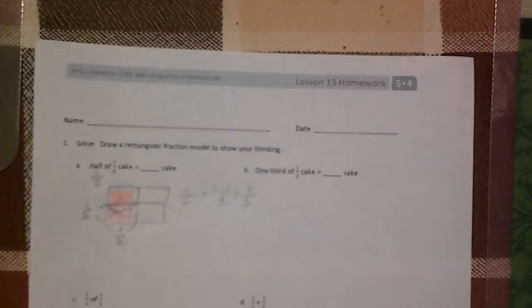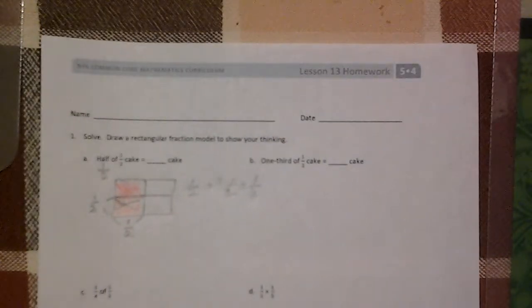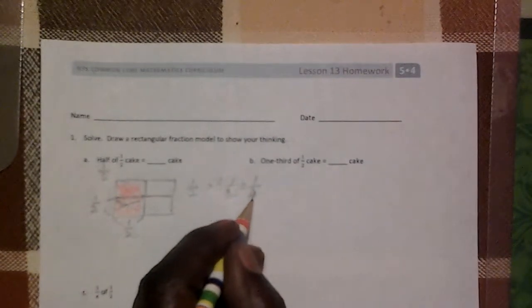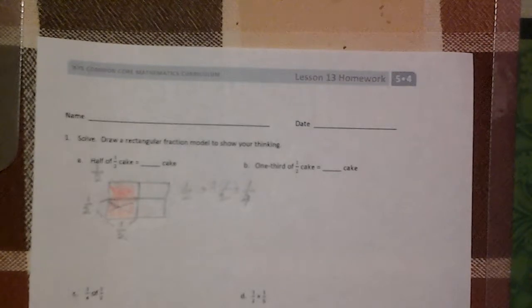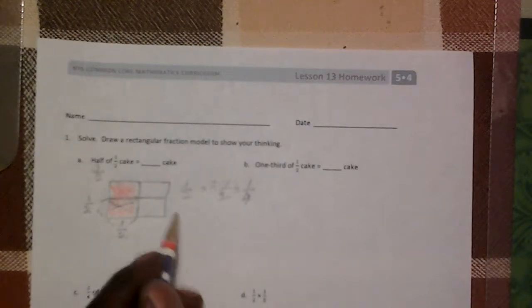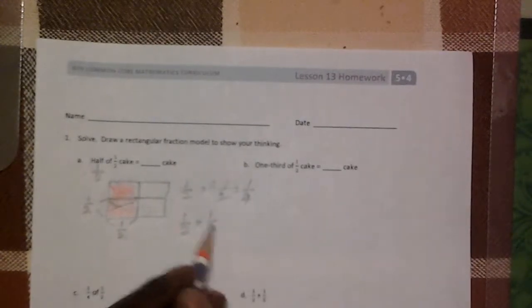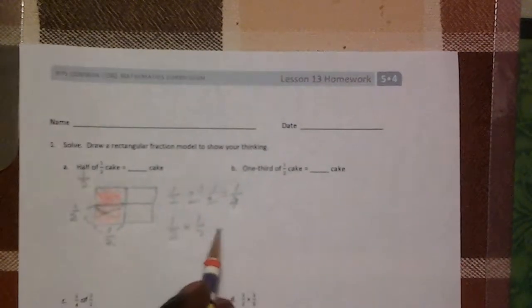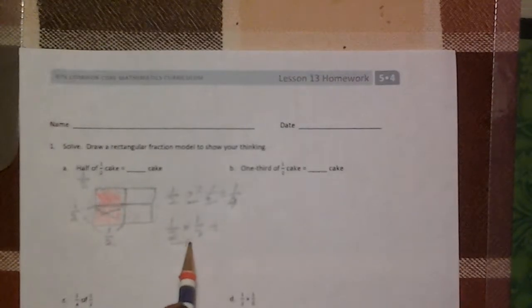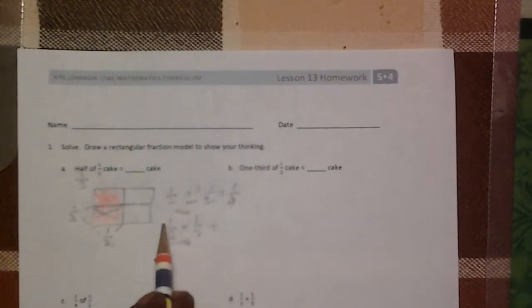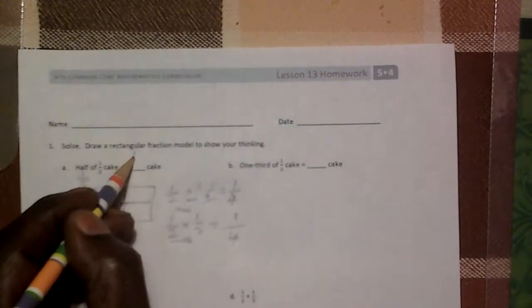Can you see that? Hopefully it's not blurry. So that's 1/4. Now we check with multiplication. We go 1/2 times 1/2, because "of" means times, and we go straight across. 1 times 1 is 1, and 2 times 2 equals 4. So it is 1/4. That's your answer.